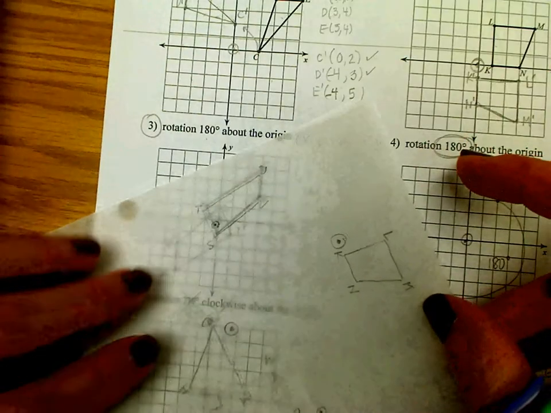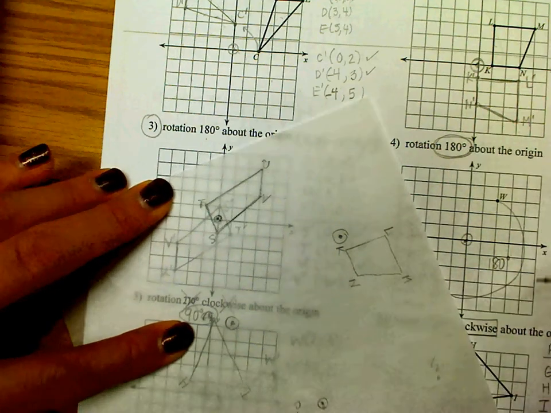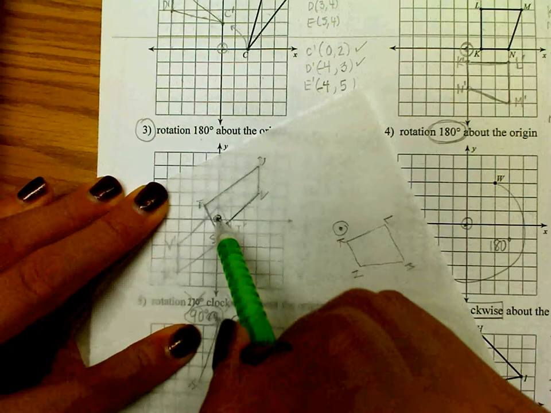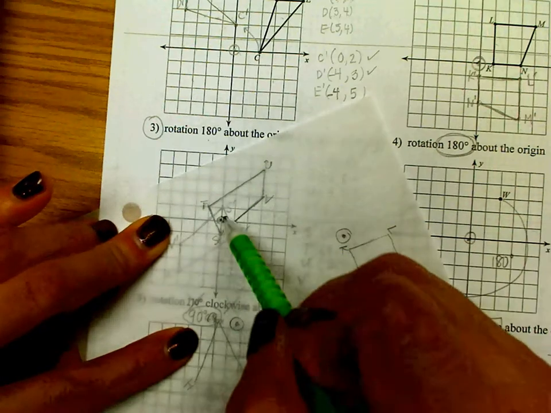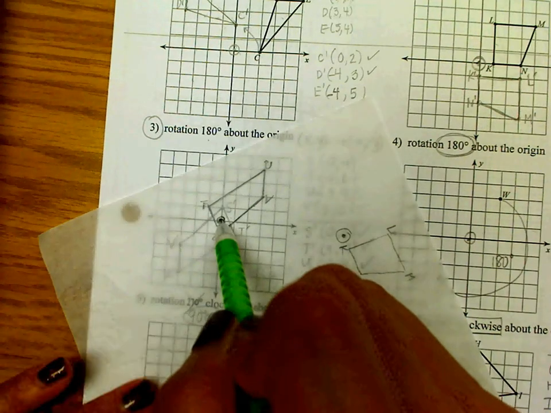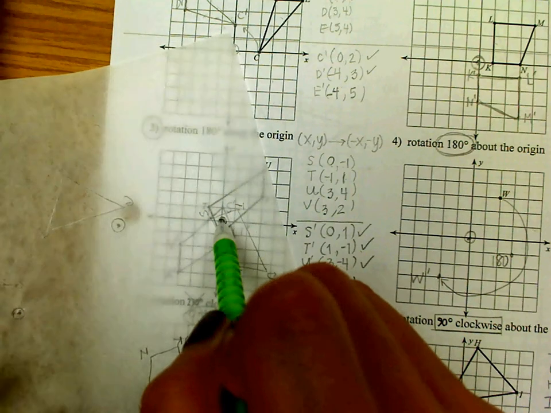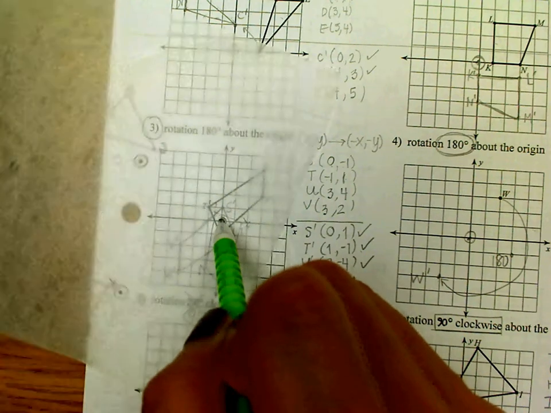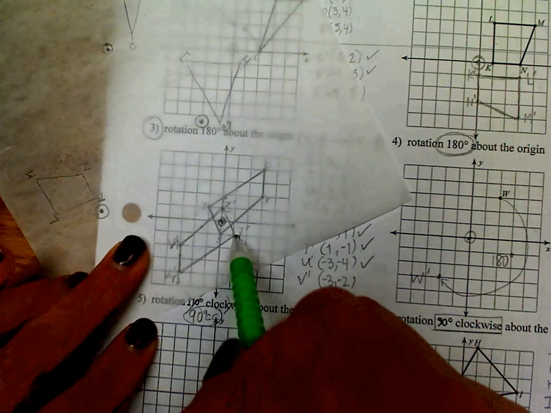So let's see. Here's my original. If I just push down on my pencil, my pencil's mechanical, so I put the lead in before I press down so it doesn't break the lead. If I turn about this much, that's a quarter of a circle, that's 90 degrees, and that's where it would end up. But I want it to go the full 180. So that's where this matches up. The s is on top of s prime, t is on top of t prime, u on top of u prime, and v on top of v prime.